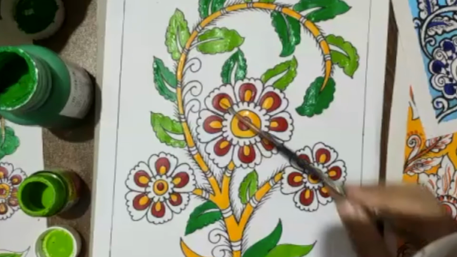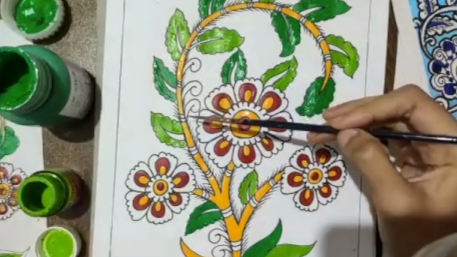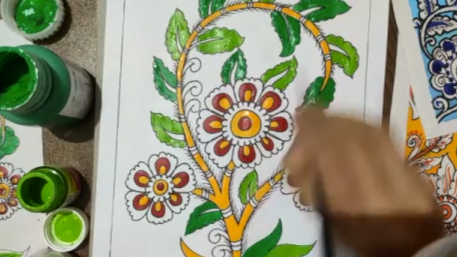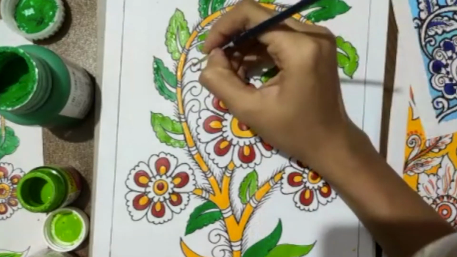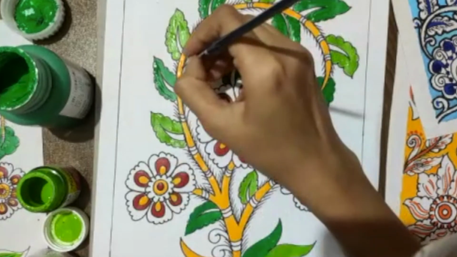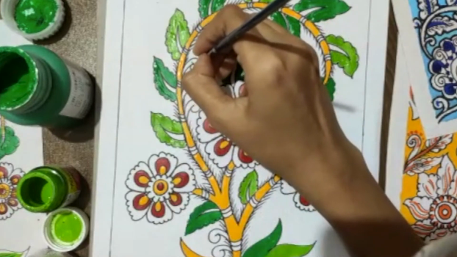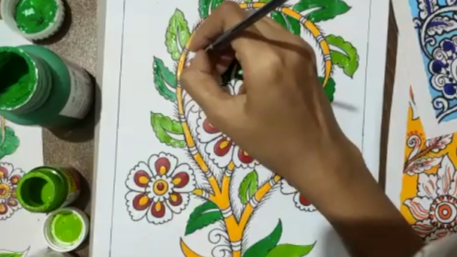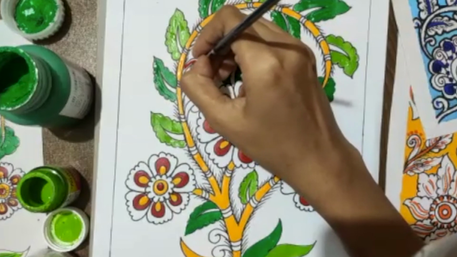So next we have these tiny curves that we have made. For them I'll be using red, and I won't be entirely coloring it red. I'm just going to color them red in the center. I'm going to leave some space from the outline that we have made and color the center red.